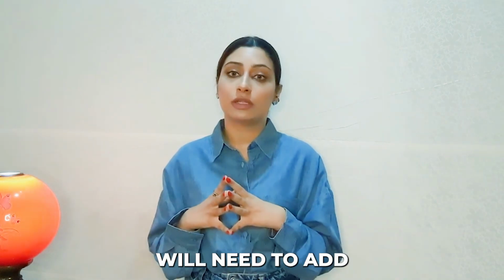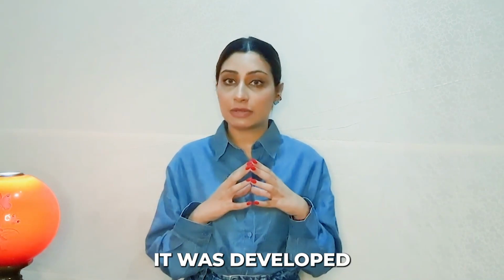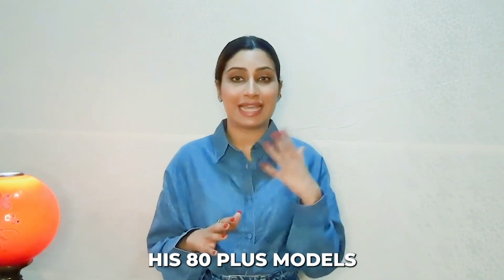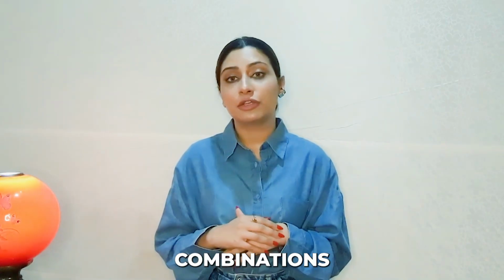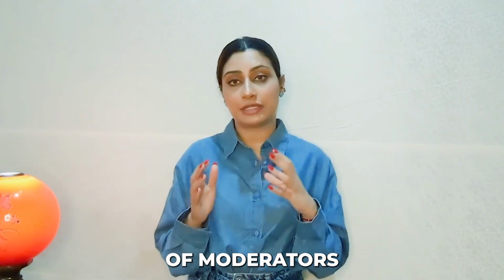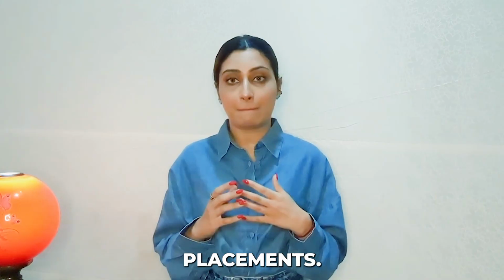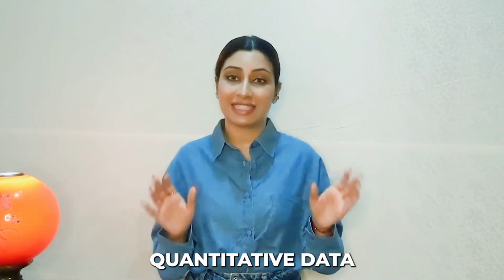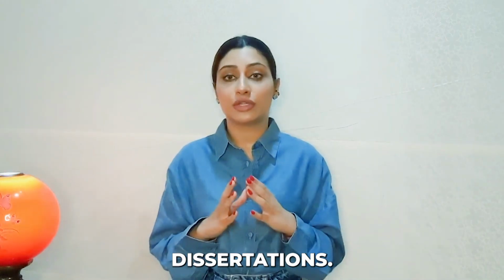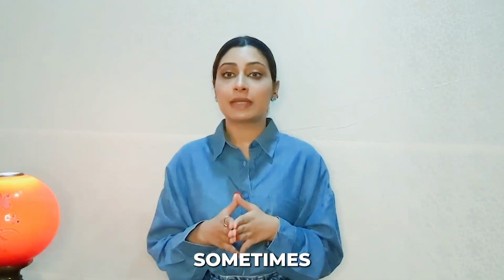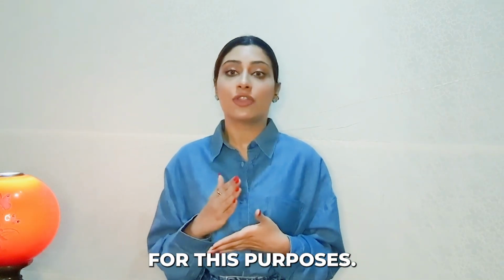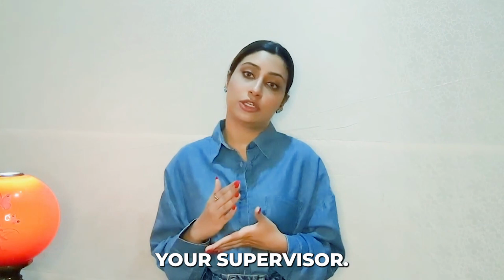The PROCESS is an extension that you will need to add, and it was developed by Andrew Hayes, who has wonderful books on how you could use his 80+ models with different combinations of moderators and mediations with their different placement. So this would conclude your quantitative data analysis for your dissertations. Sometimes it's optional to do a confirmatory factor analysis. For these purposes, always question your supervisor.